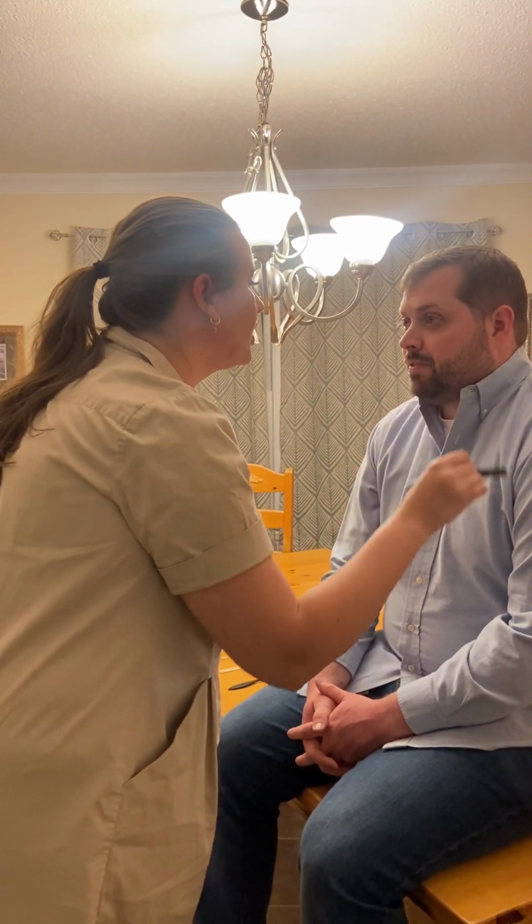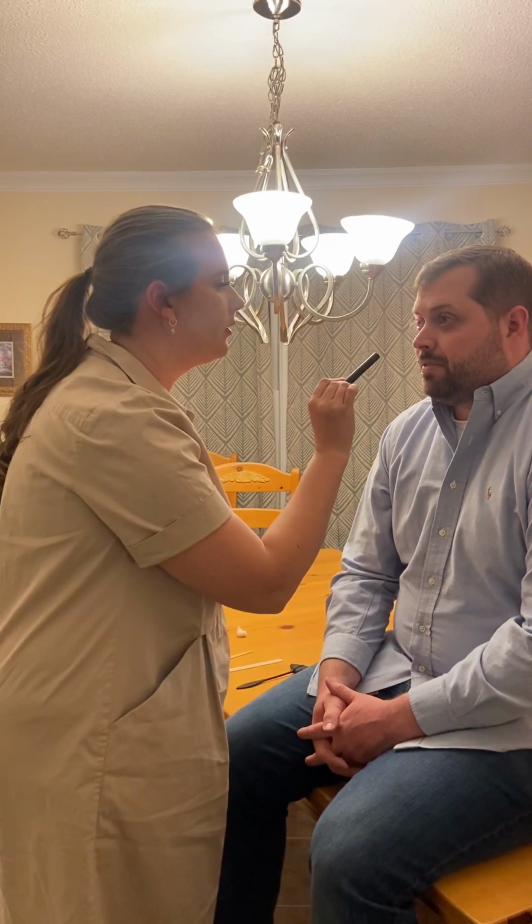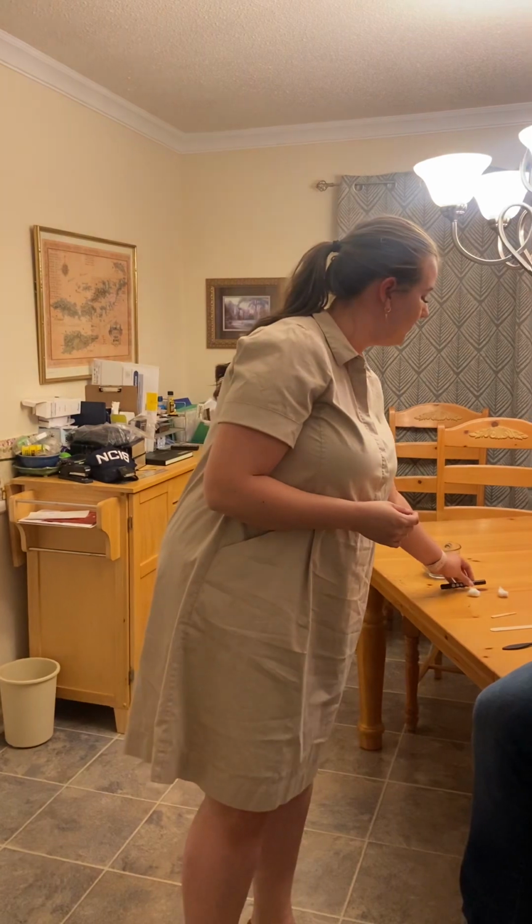Next, I'm going to assess concentric pupil reaction. I'm going to shine the light in this eye as I look for pupil constriction in the opposite eye. Okay, the patient's concentric pupil reaction is intact. The pupils constrict when the light is shown in the opposite eye.